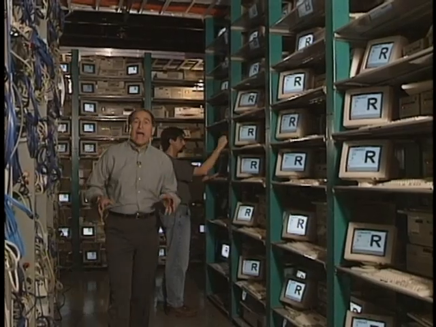This is ZD Labs in Foster City, California. There's a whole team of computer professionals who work here with all these computers, testing out new hardware and software for Ziff Davis publications. And guess what? Even these guys have installation problems.